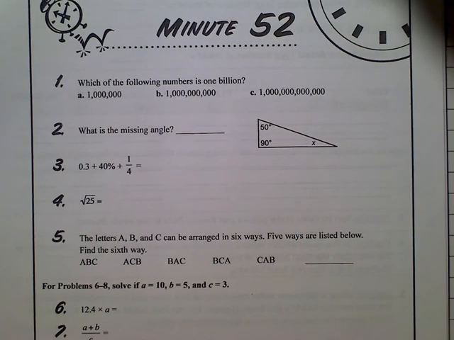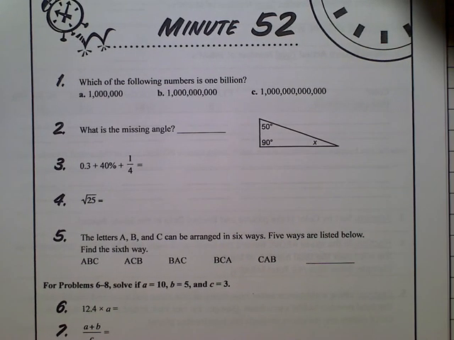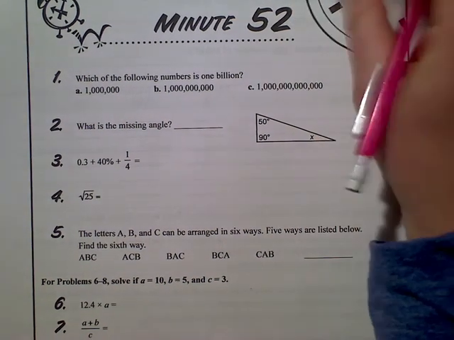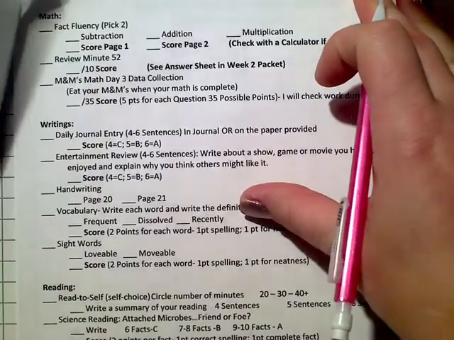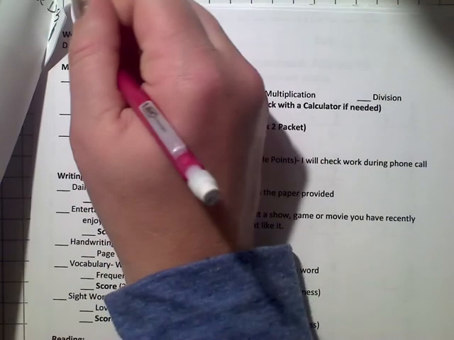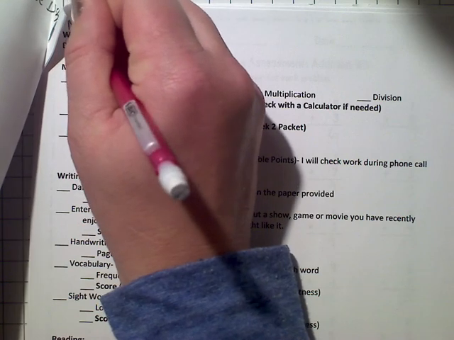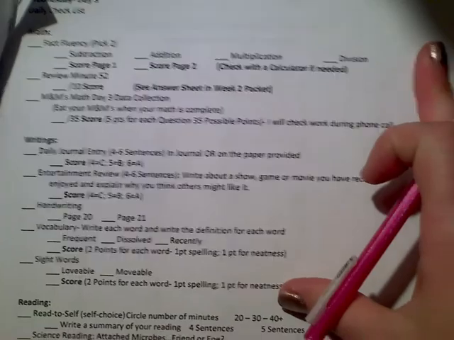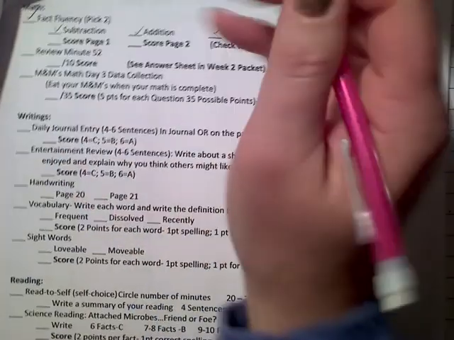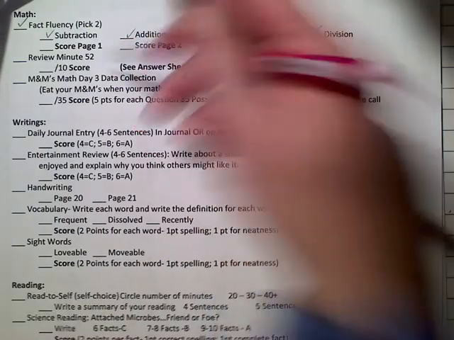All right, well, this is day 3 of week 2, and we're on minute 52. This packet has the day labeled as Wednesday for day 3, but it's actually supposed to be Monday. This video's been made later. I did all the math fluency stuff, checked it off, and now I'm on minute 52.